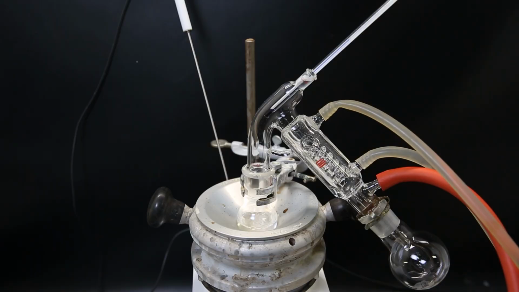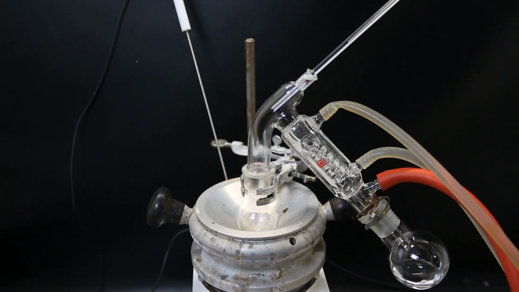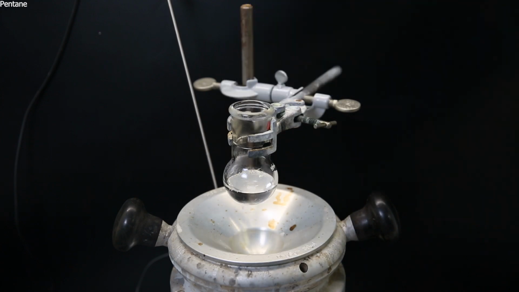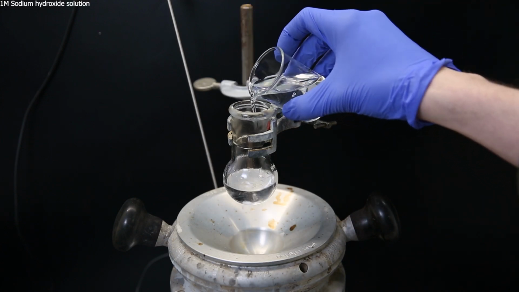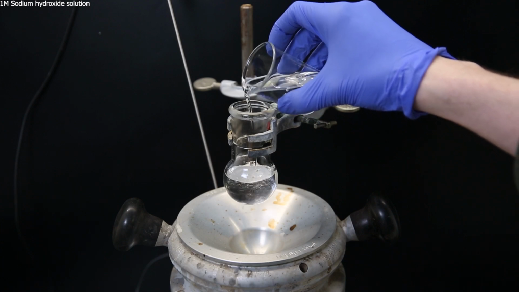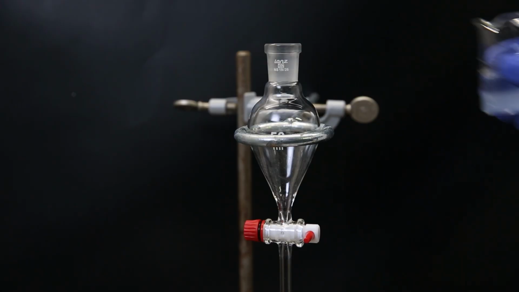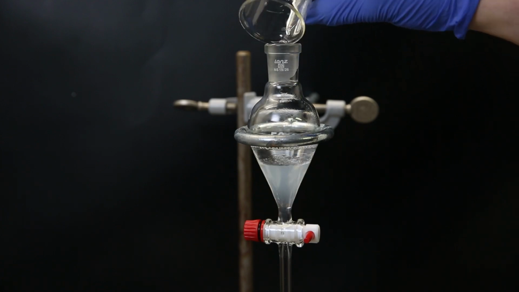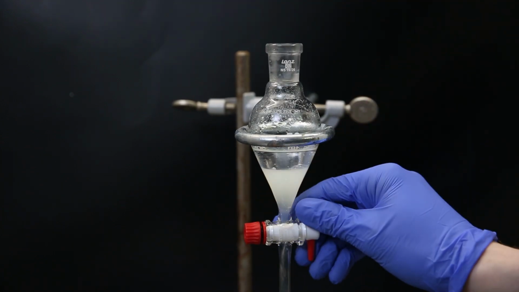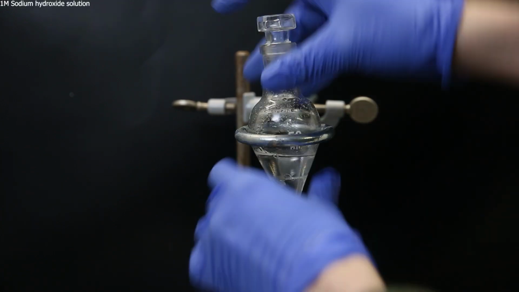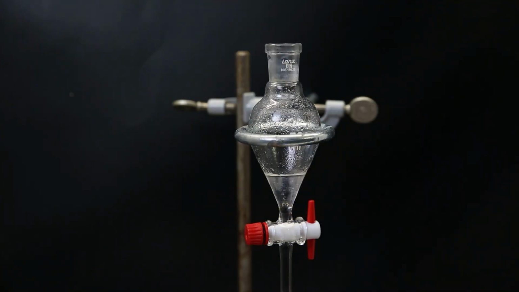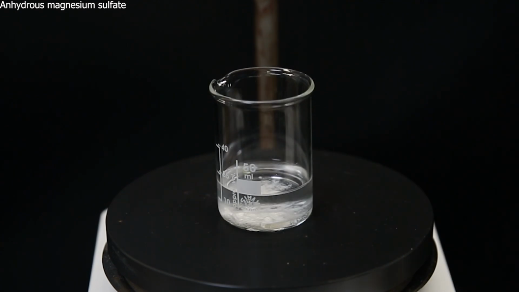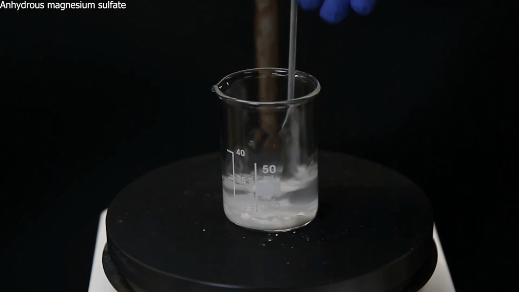When it is done, I distill off all of the ether, and then dilute the residue with some pentane. I then wash it with a 1 molar sodium hydroxide solution, which will react with all the unreacted thiophenol to form sodium thiophenolate. I move it all to a small separatory funnel and mix it around. I remove the water layer and wash the pentane layer once more with some 1 molar sodium hydroxide solution. I then take the pentane layer and add some anhydrous magnesium sulfate to absorb any remaining water.